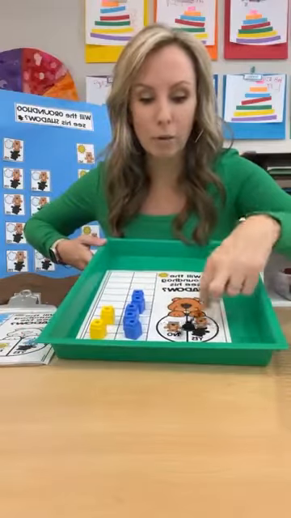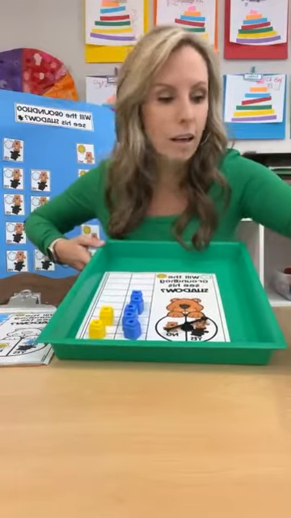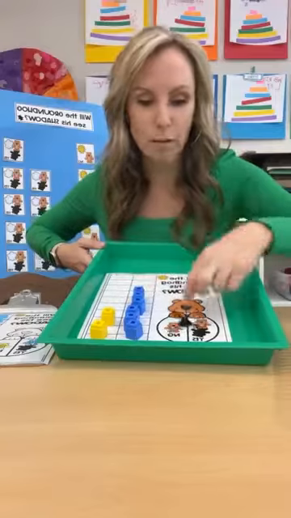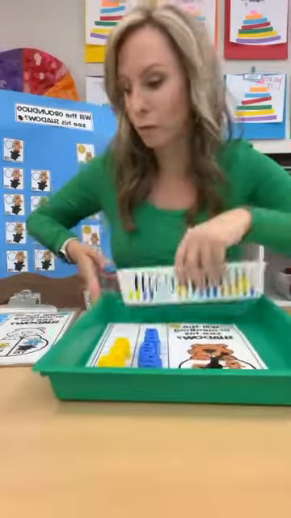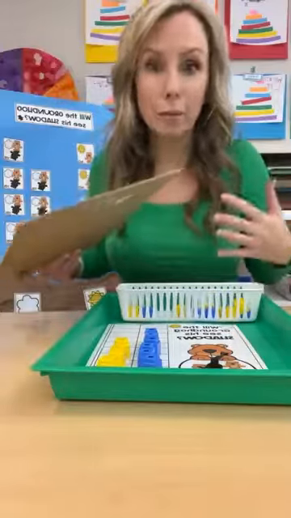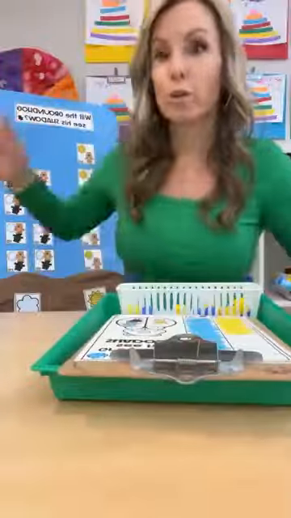And they spin it. Will the groundhog see a shadow? Yes. And then they put one on. And will he see a shadow? No. And they will put one on. So you can do the graph a couple different ways. And if you're just starting to work on graphing, do this one.